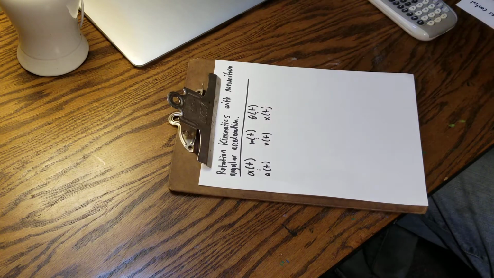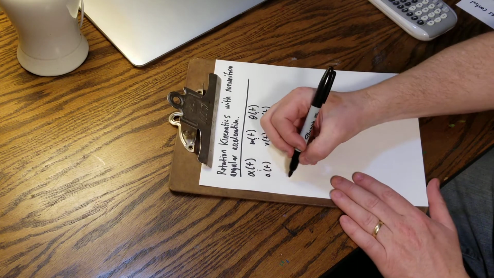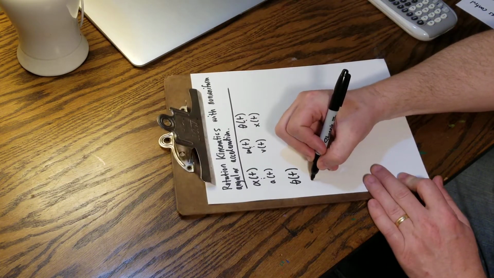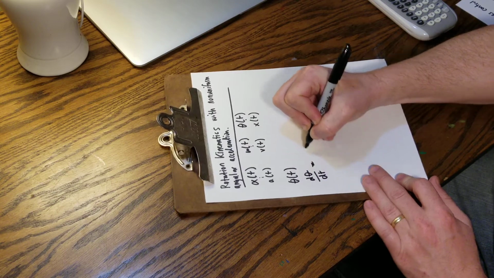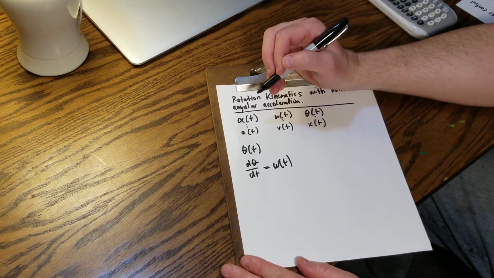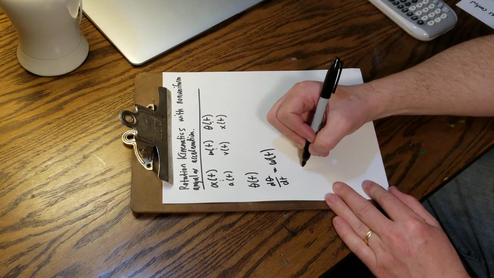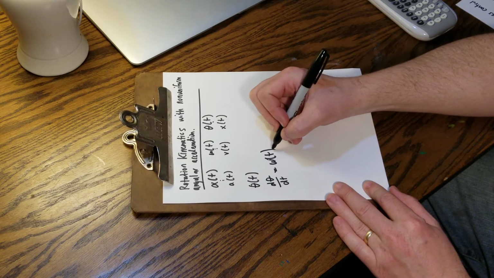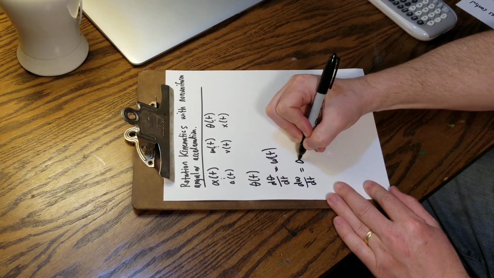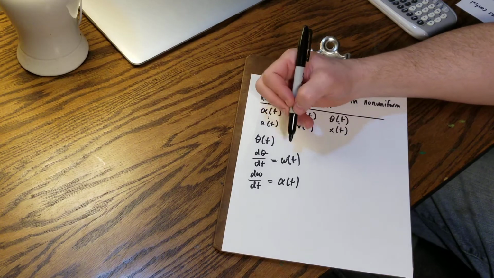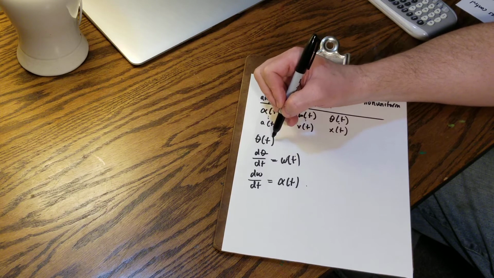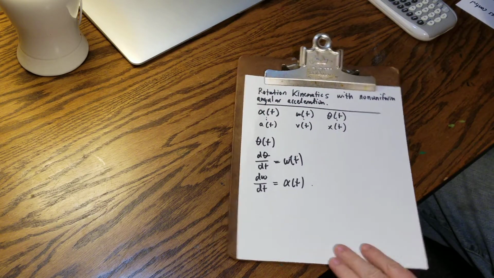So first of all, I'm just going to relate what these mean. If you have a theta function and you take the derivative of that theta function, that is going to give you your omega, your velocity. If you have an omega function and you take the derivative of that, that will give you your alpha function. So theta to omega to alpha: angle, speed, and acceleration.